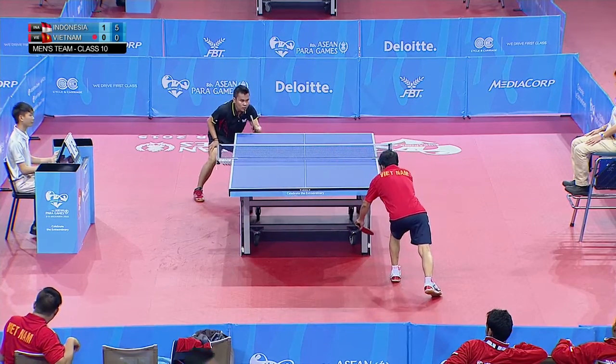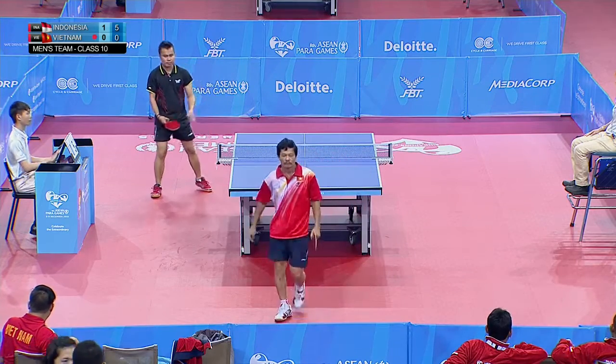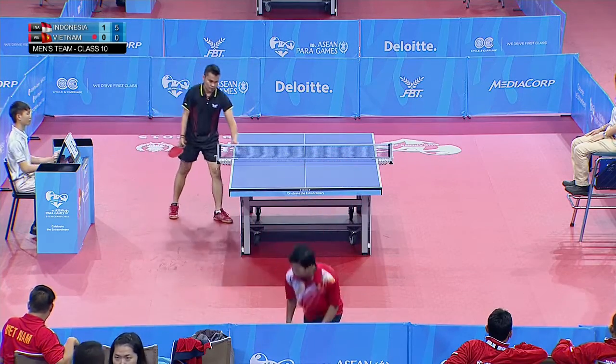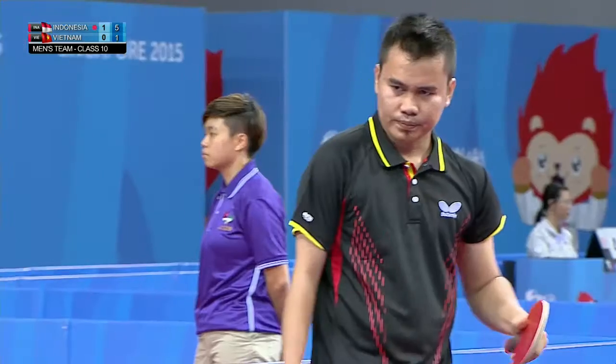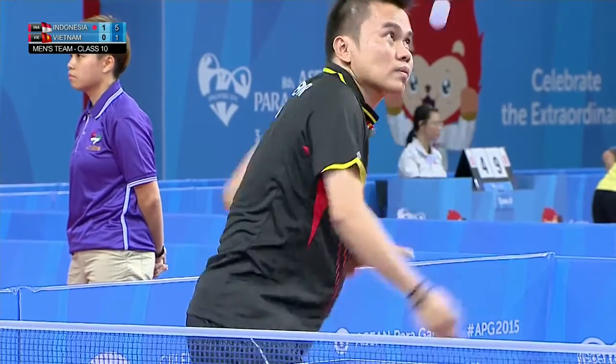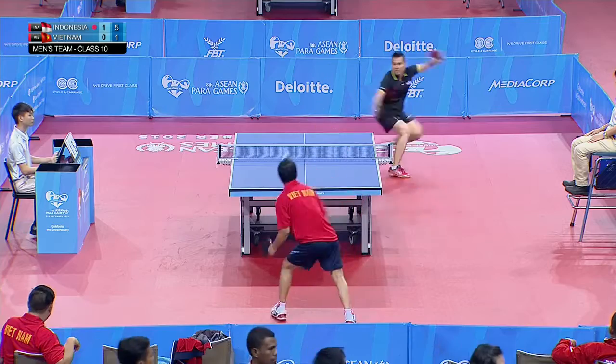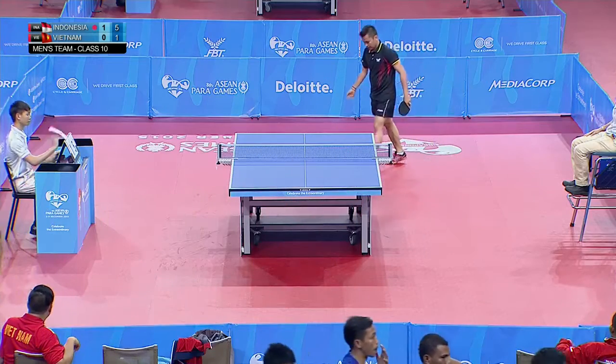Love 5. Backhand serve again. Missed that one, came off the top, he's disappointed. First mistake in this game, 1-5. And he missed that one, 5-2.